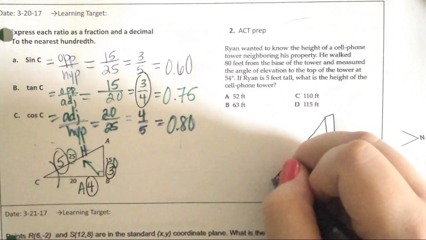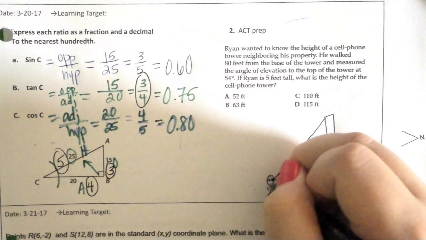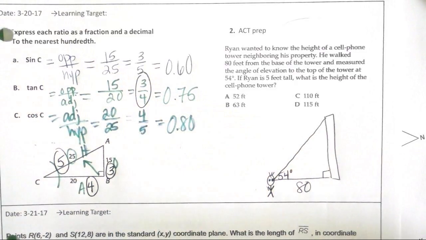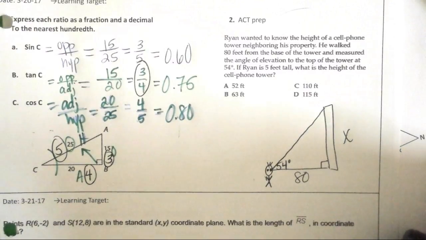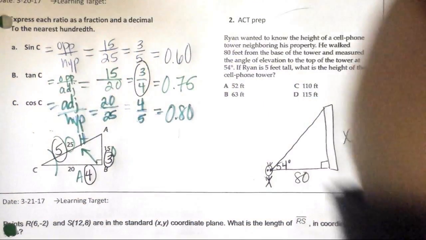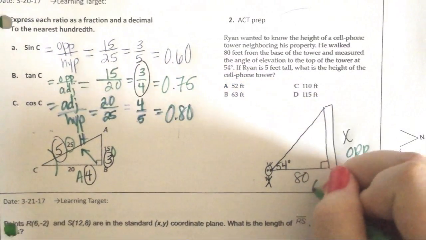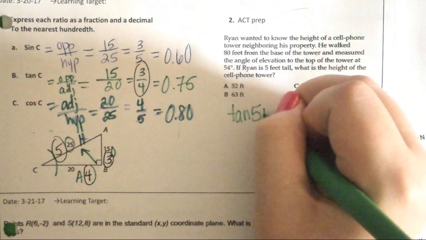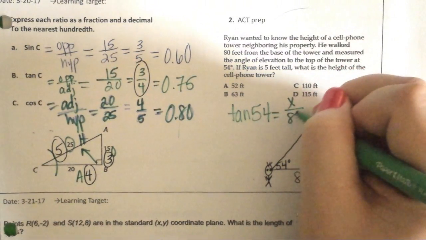In fact, I'm going to draw Ryan. Here are his eyes. Here is Ryan. He has some hair. Very little. He wants to know how tall the tower is, so the X goes over there. Okay, do I need sine, cosine, or tangent for this problem? Tangent, because we were given the opposite and the adjacent. So I have tan 54 equals opposite, which is X, over adjacent, which is 80.